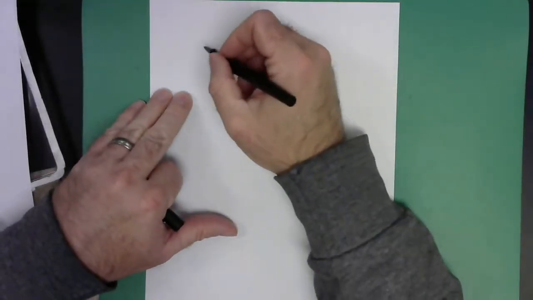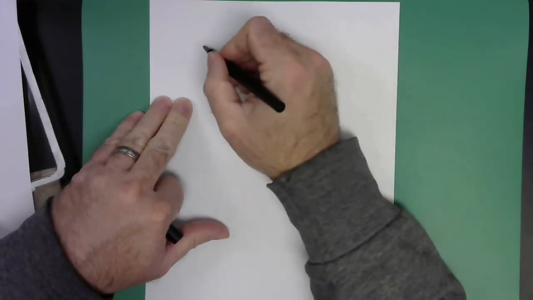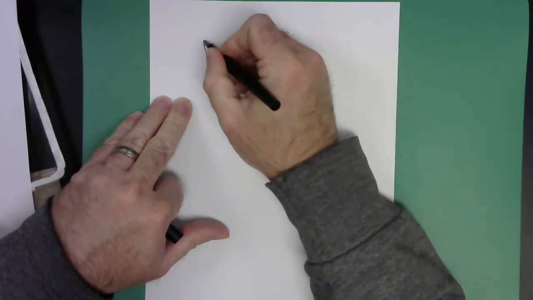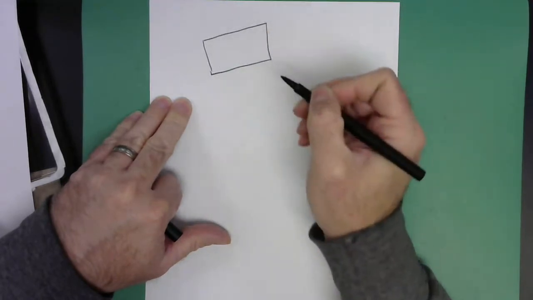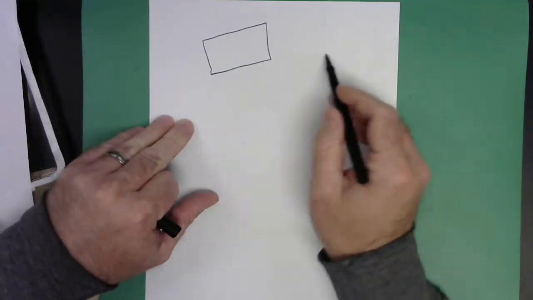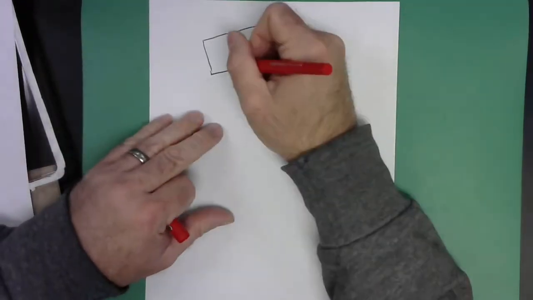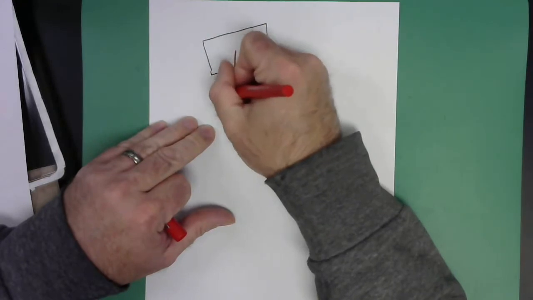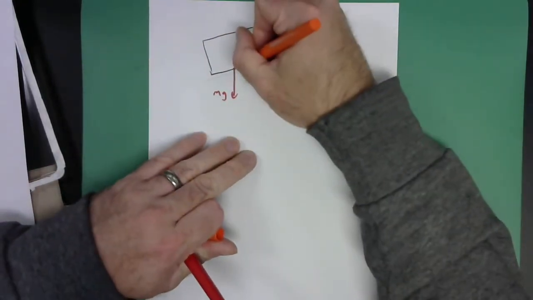I'm supposed to draw a free body diagram, so sure, why not? Here this thing is on a 20-degree angle. There it is on the incline. Anyway, we list the forces. I'm going to have gravitational force going straight down, and I'm going to have a normal force going straight out of the surface.